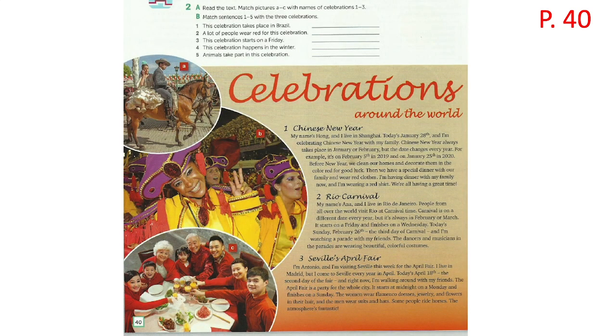If you go to page 40 in your books, there's a reading exercise about celebrations around the world. What kind of celebrations do we have around the world that are very popular? For example, the Rio Carnival in Brazil. There's also one very famous festival in Argentina, I think. And in Spain, I know there are a lot of beautiful celebrations as well.